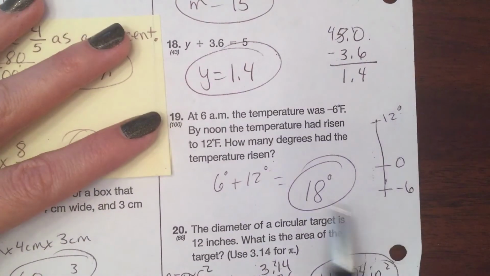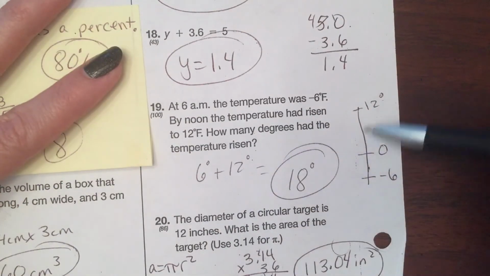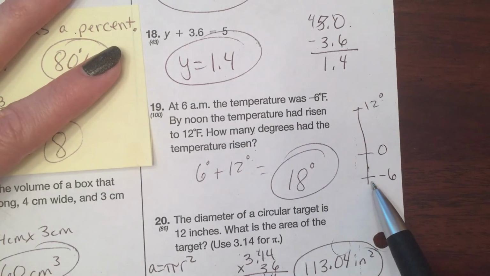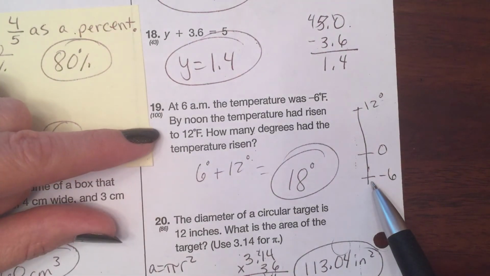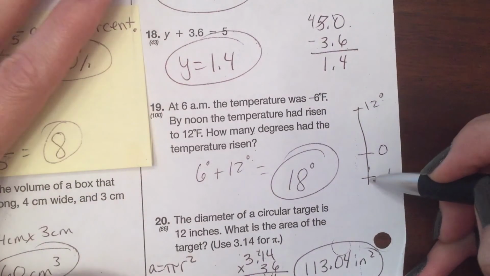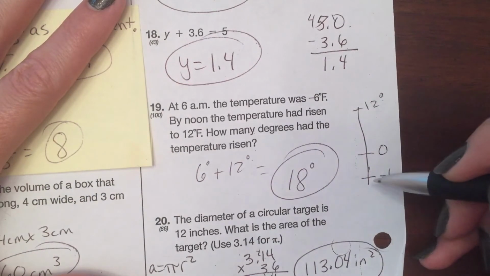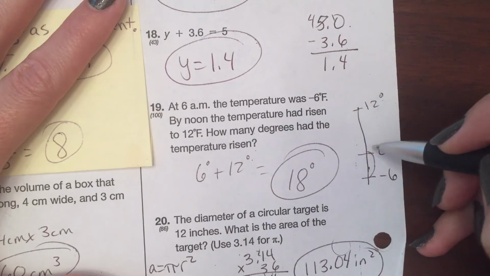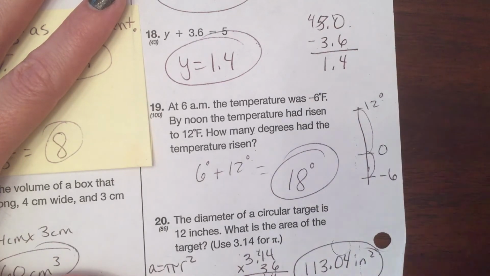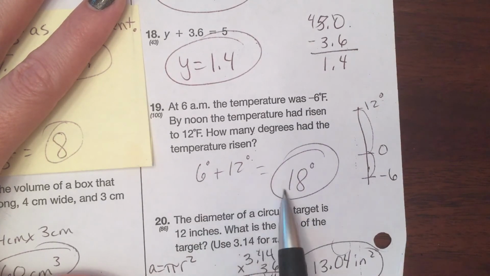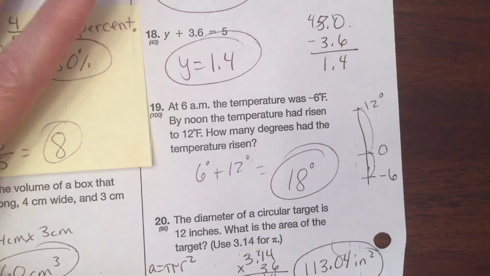At 6 a.m., the temperature was -6, so I drew a little thermometer. Here's my 0. Down here is -6. By noon, the temperature had risen to 12 degrees. Here's 12 up here. So I have to think about how many degrees it's risen. To get from -6 to 0, it has to rise 6. And then from 0 to 12, it has to rise another 12. So I said it was a rise of 6 and a rise of 12. That gave me a rise of 18 degrees.